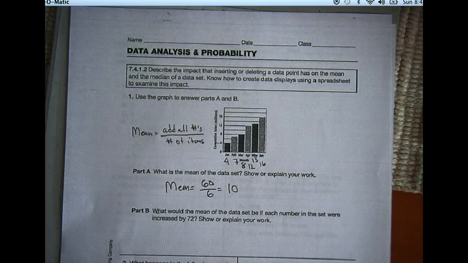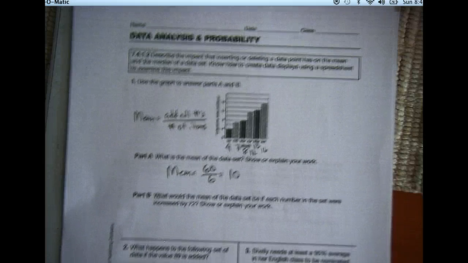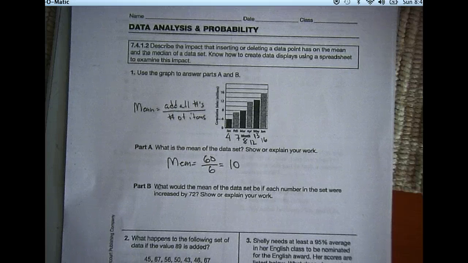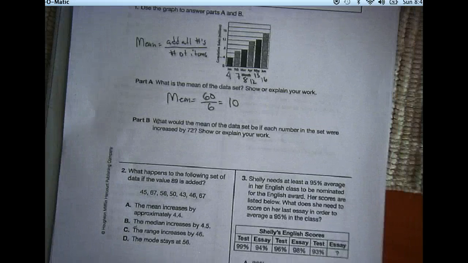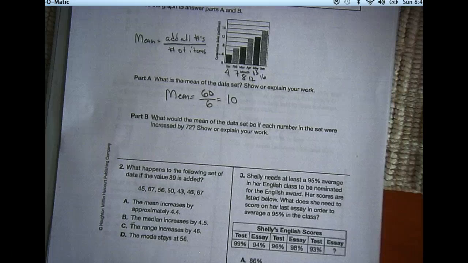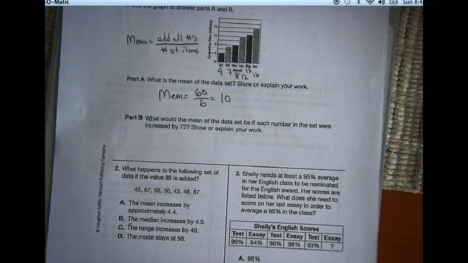Now part B: what would the mean of the data set be if each number in the set were increased by 72? Show or explain your work. I could do that a couple different ways. I could add 72 to each original number, or I know that since every number is increasing by 72, the mean will also increase by 72.